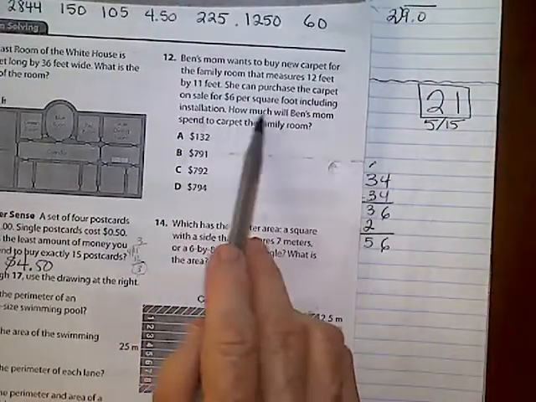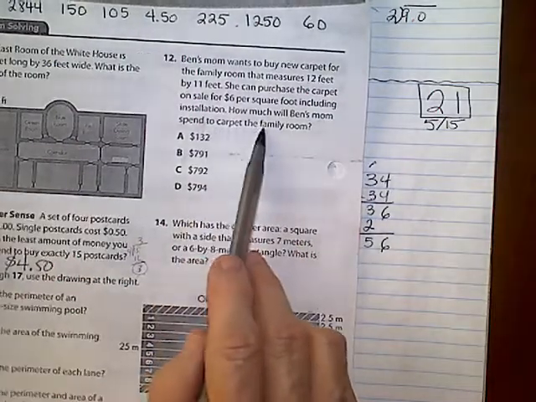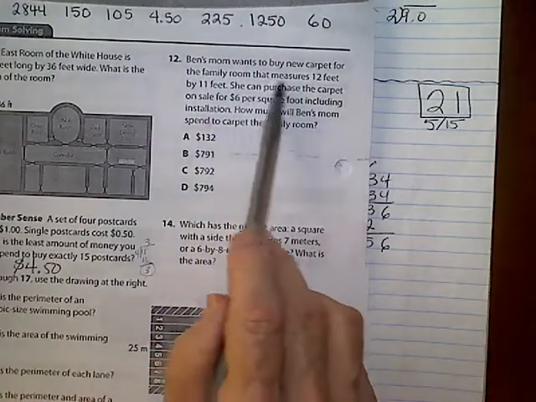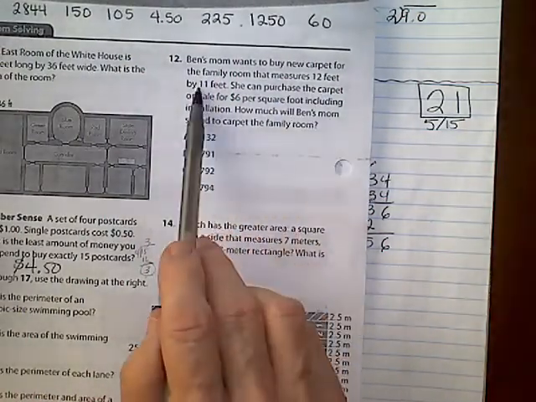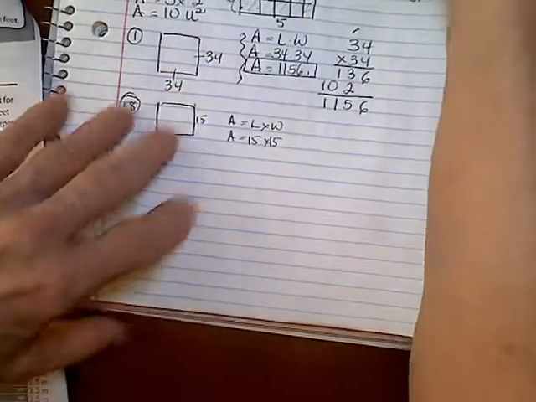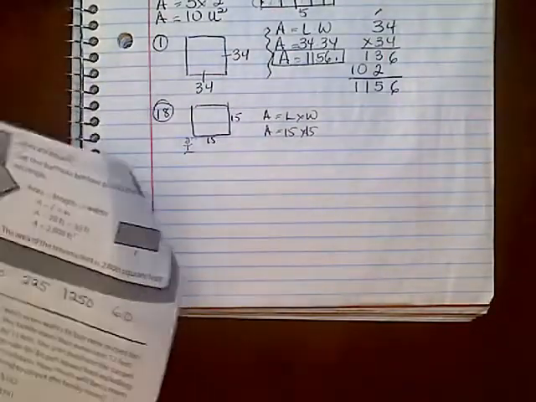It says, how much will Ben's mom spend to carpet the family room? So Ben wants to buy new carpet. It measures 12 feet by 11 feet. So when you're doing carpeting, you're not putting carpeting around the edge of the room.